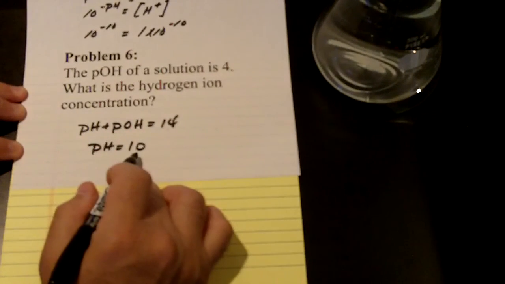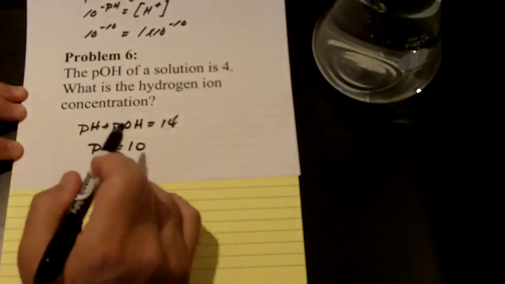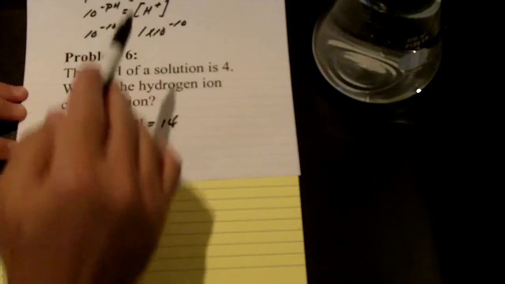So I now know the pH is equal to 10, and this problem becomes the same as the one that preceded it. Hydrogen ions and hydronium ions are the same thing.